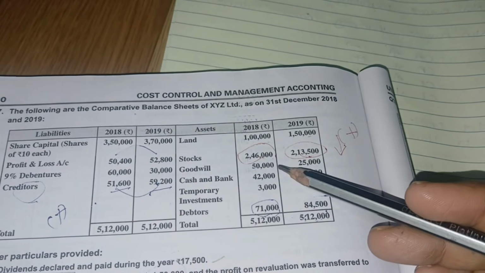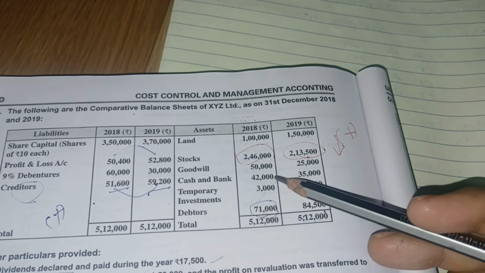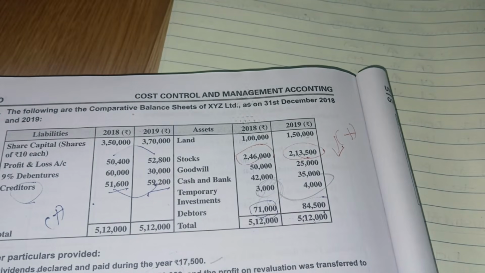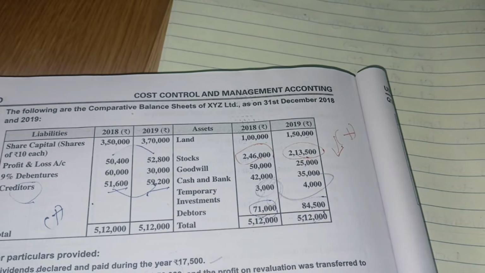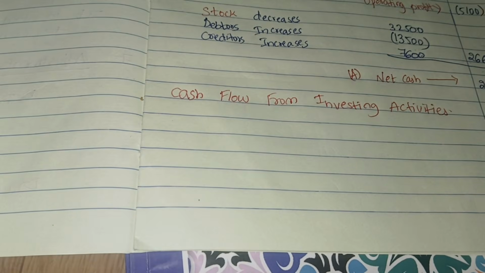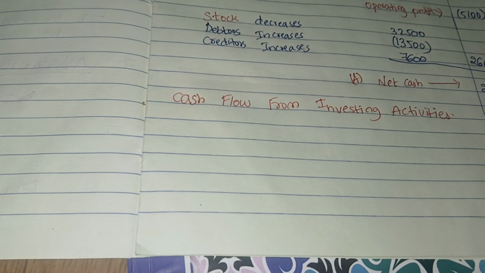Stock is over, goodwill is over, bank and investment is over, everything is over. Temporary investments are considered as cash and bank. So everything is over, nothing is there. So investing activities is nil. Whatever investing activities you are having, it is nil. So what you will get?